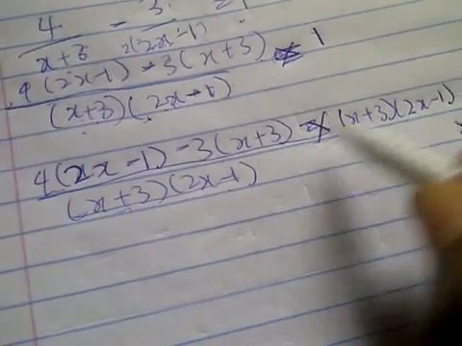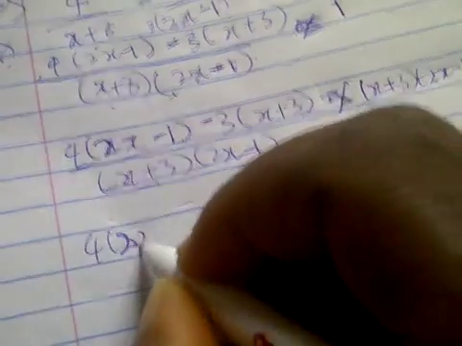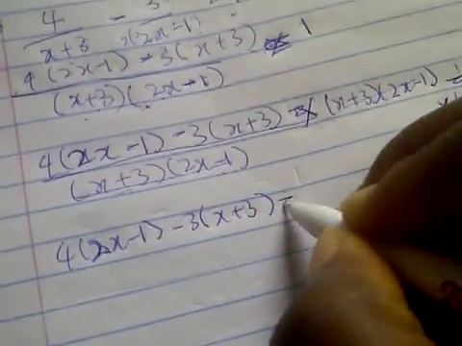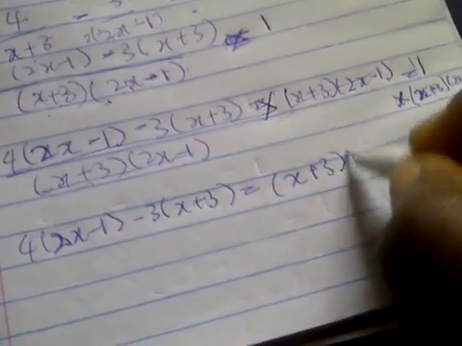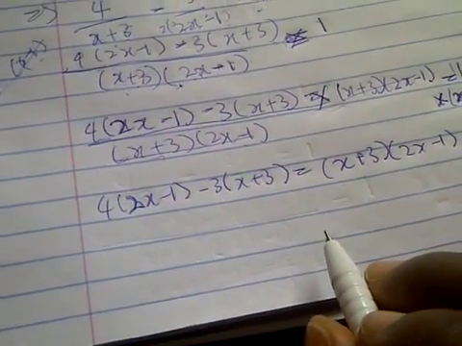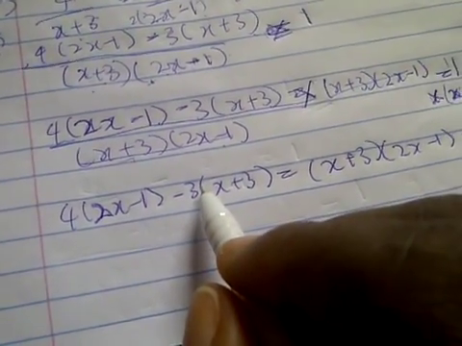So when this multiplies, this one will cancel this, so you have 4 into 2x minus 1 minus 3 into x plus 3 equal to x plus 3 into 2x minus 1. Now let's try and simplify this and make it as simple as we can.